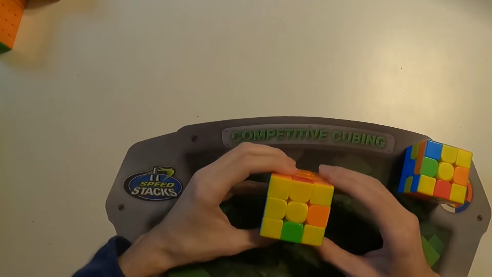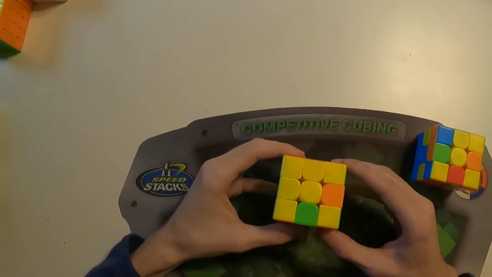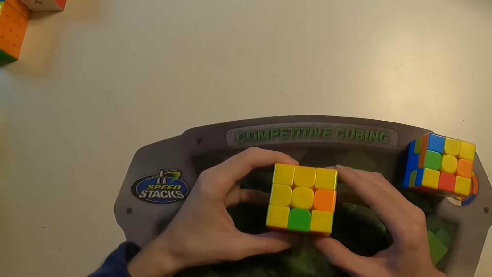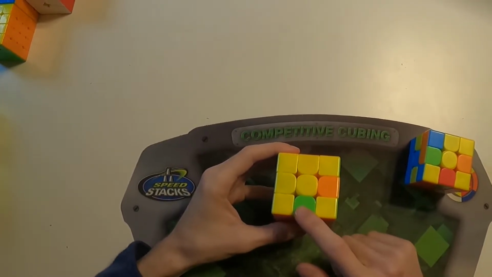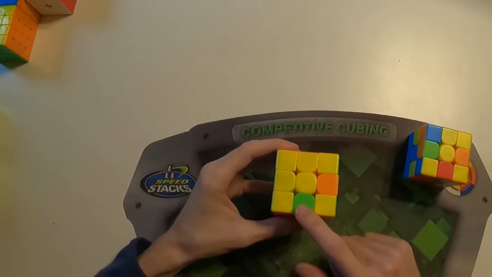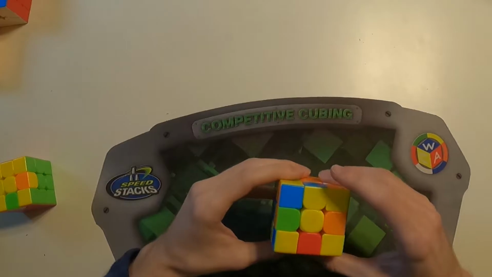Setting up this double weak swap cycle is not going to be as intuitive as setting up the U-perm cycle because there are a couple flipped pieces on the cube. So both of these pieces in the UR and UF locations need to be misoriented in order to get this cycle to work. So let's take a quick example here.